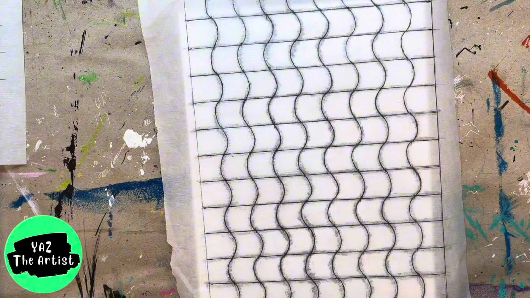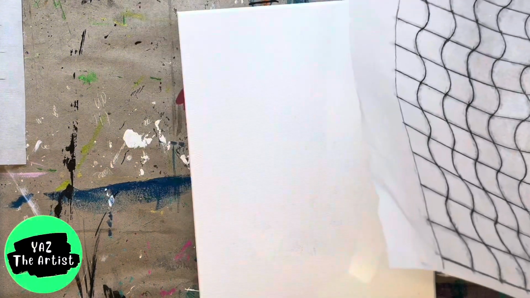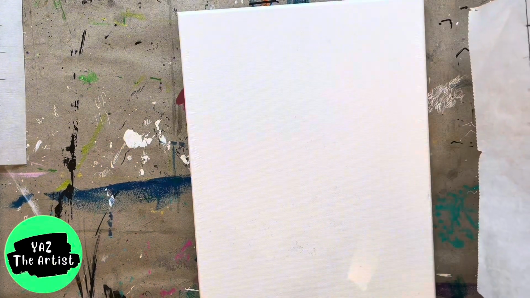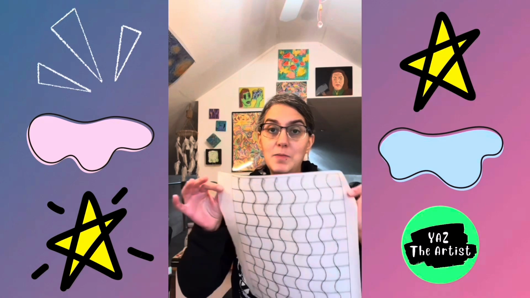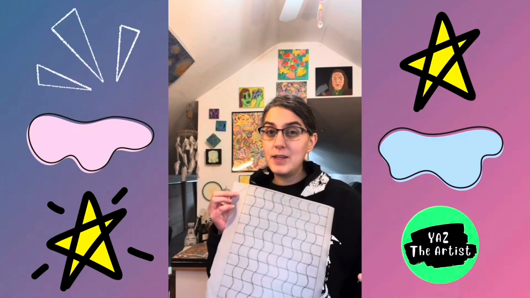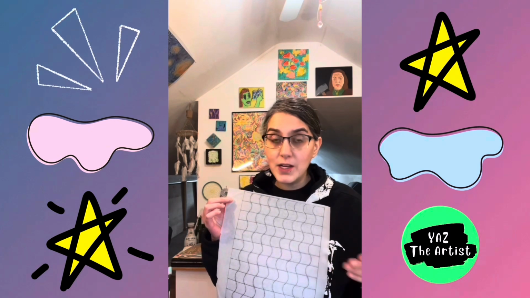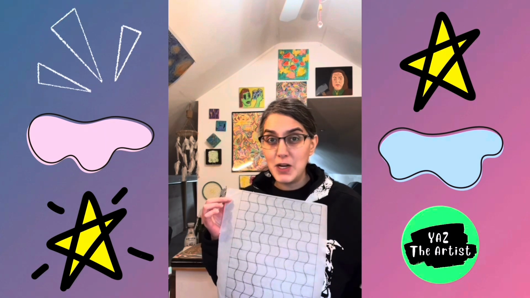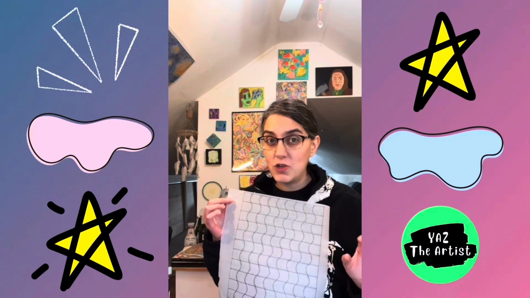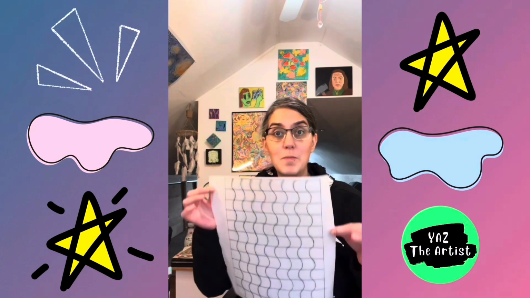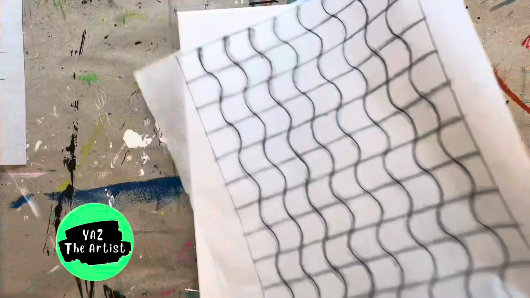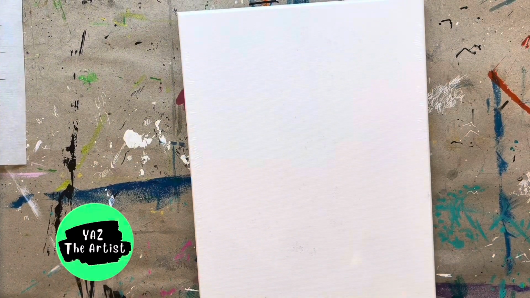Before we even start drawing, let's talk about the base. You can sketch the grid directly on your canvas, but I always start out my designs on a piece of parchment paper. The reason? Drawing directly on canvas can be a struggle. Pencil lines can be tough to cover, and erasing can leave behind smudges or rough up the canvas texture. So instead, I sketch my design on parchment paper first. It makes transferring so much easier. But if you would rather draw directly on the canvas, that works too.